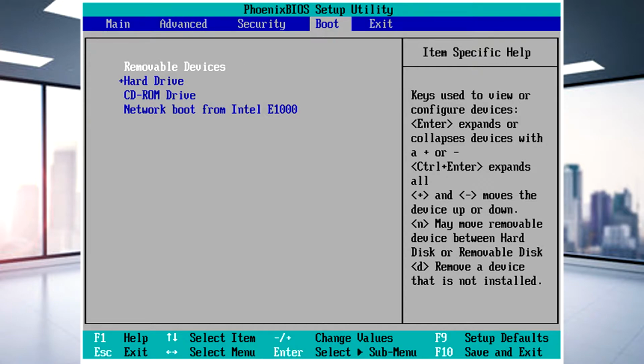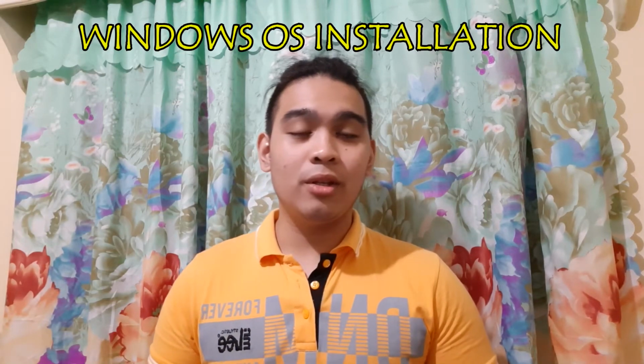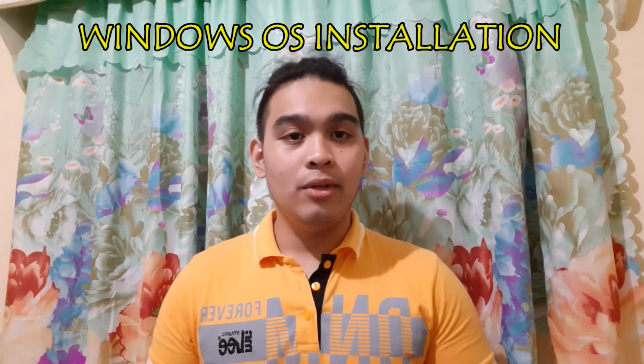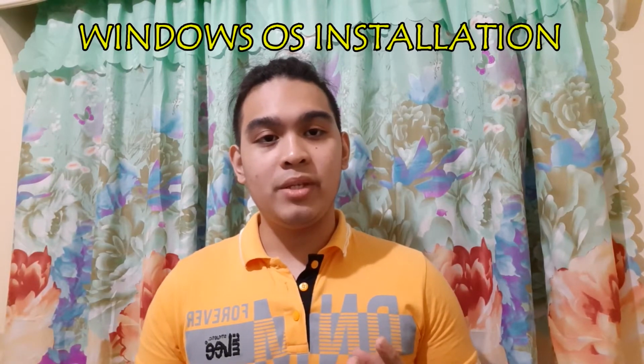So that basically tells the system or your PC that when you're installing Windows or the operating system, it will first look through the list and then access the first thing on the list, and that will be your flash drive. The final step is installing your Windows operating system to your existing PC.